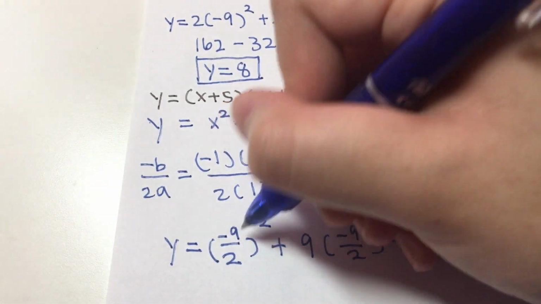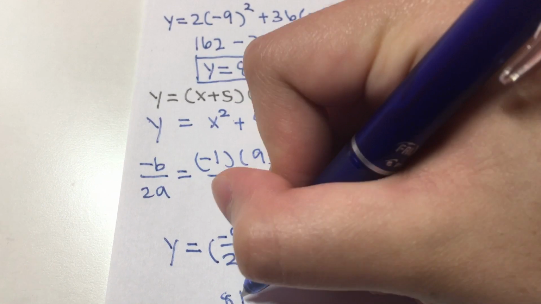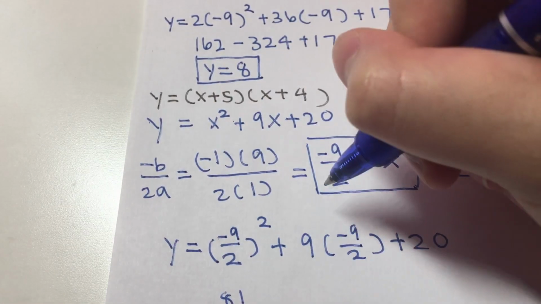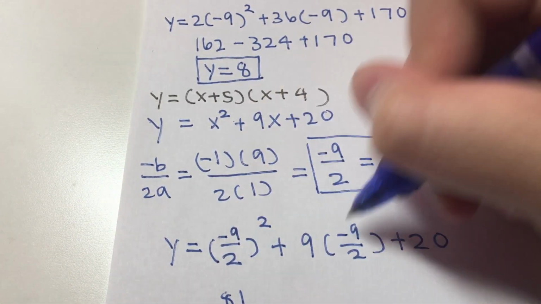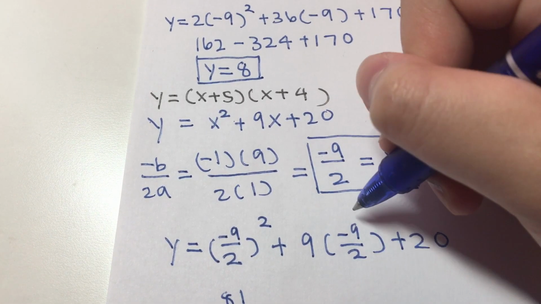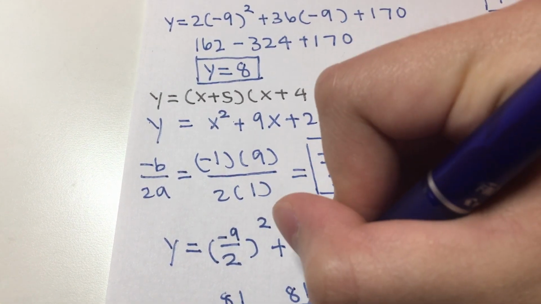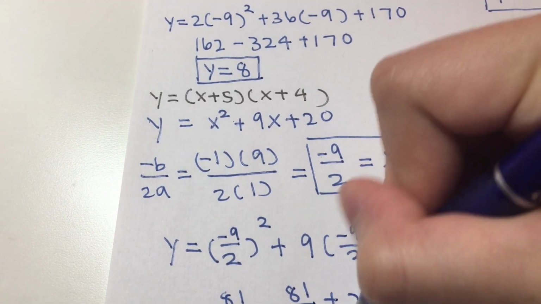So negative 9 over 2 squared is positive 81 over 4. And then minus, okay, negative 9 over 2 times 9 is 81 over 2. And then plus 20 equals y.